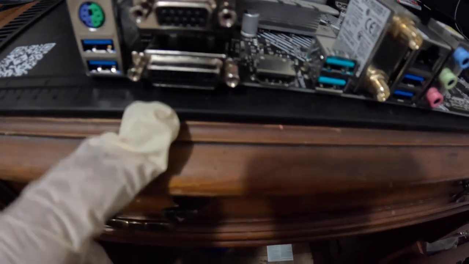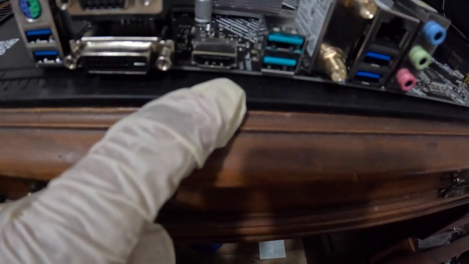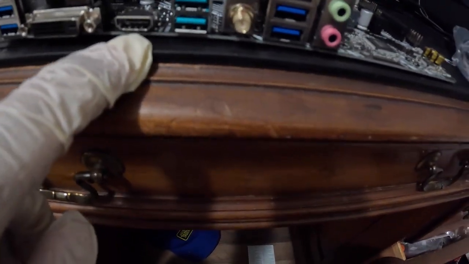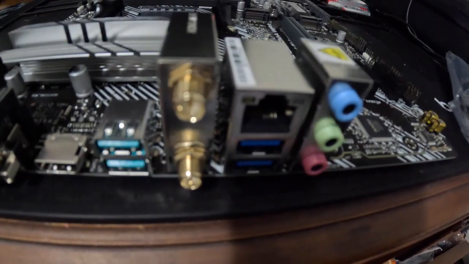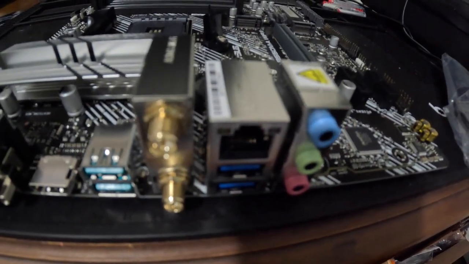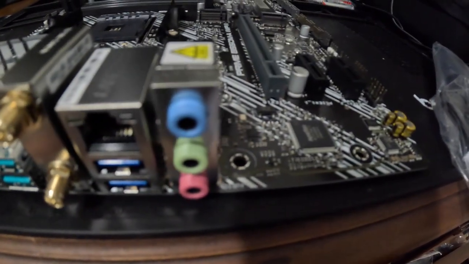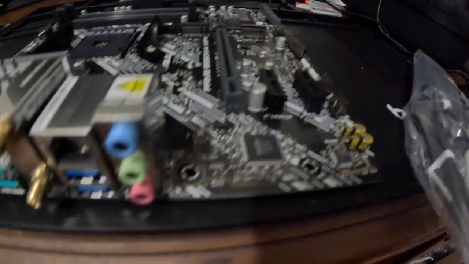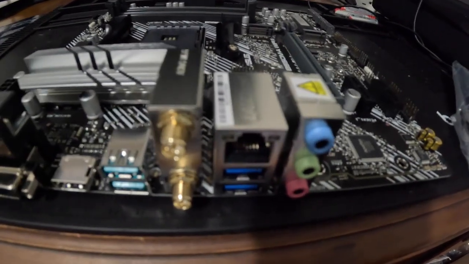It has a VGA. It has DVI, HDMI, another USB ports here. And this here is the Wi-Fi antenna, another more USB ports here, the Ethernet port, and also the green one is for the headphone, pink for microphone, and the blue one is for a line-in device.